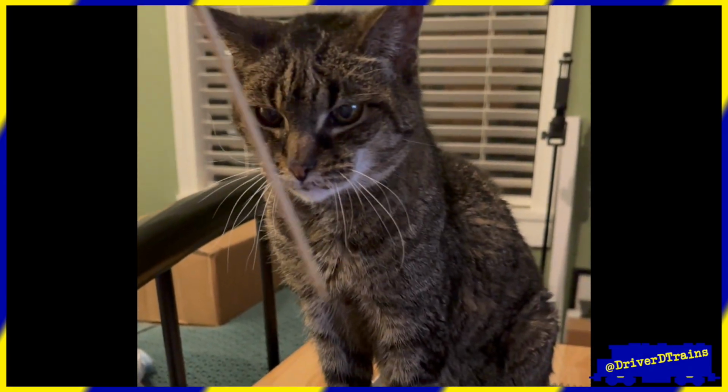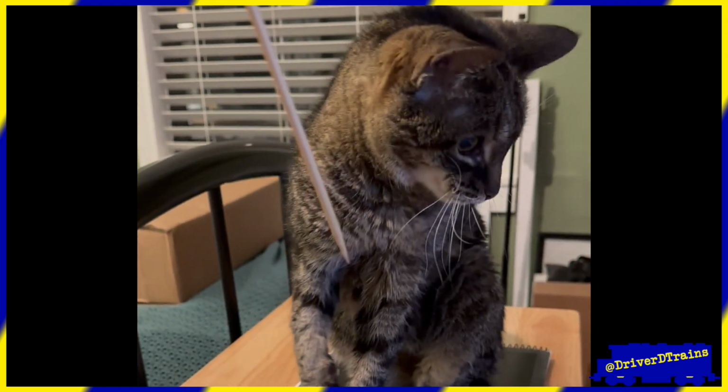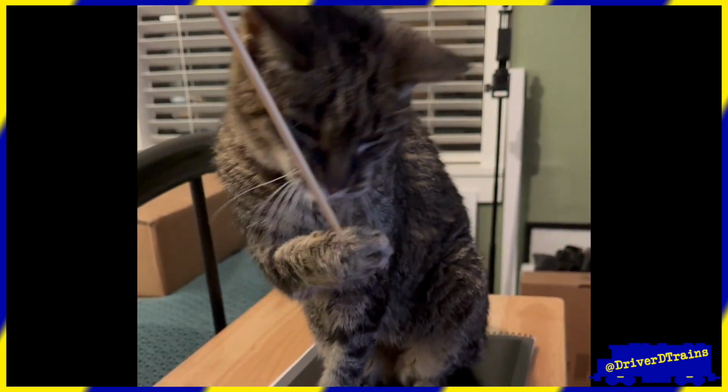Our conductor and brakeman, Scratchy-C, is practicing some paw-eye coordination with the uncoupling stick.